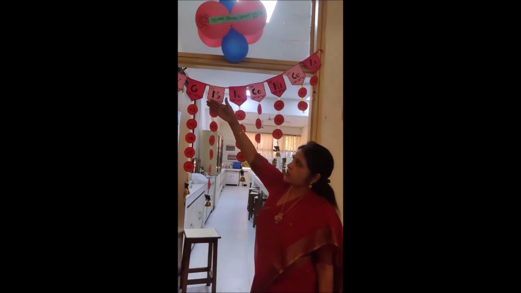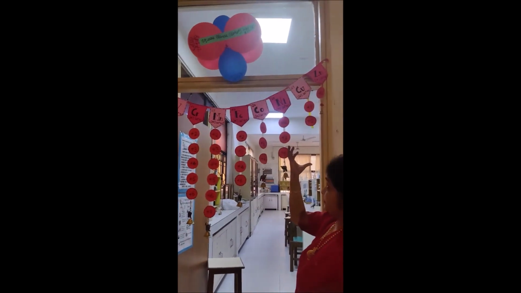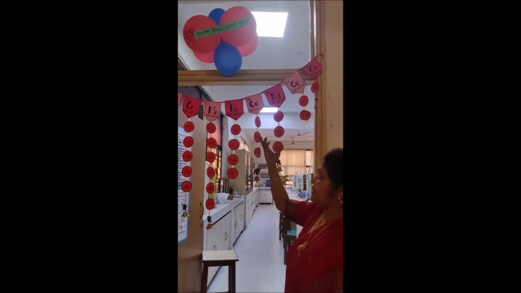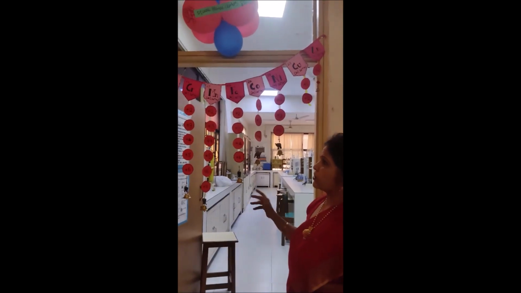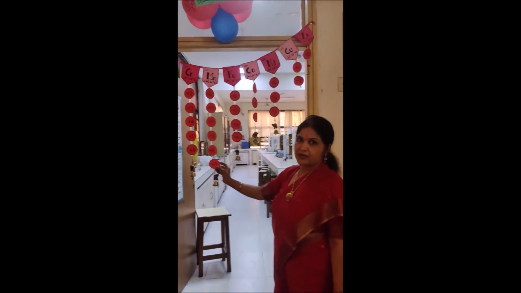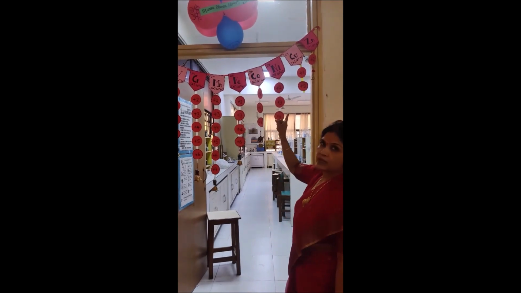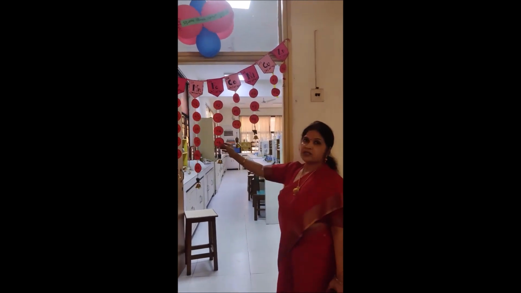After Mn, you can see this is just like a pyramid, or it is just like a wall hanging. So it first increases till manganese, and then starts decreasing. You can see. Why does it start decreasing?